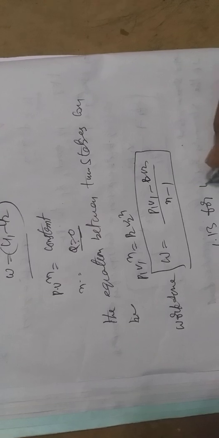Approximately, the value of n for the adiabatic expansion or compression of steam is n equal to 1.13 for wet steam, and n equal to 1.3 for superheated steam.